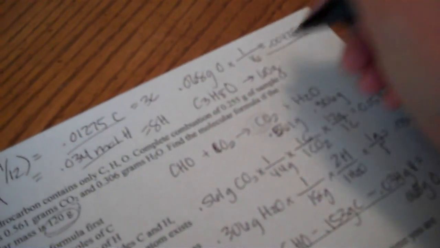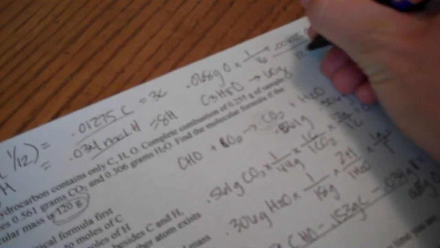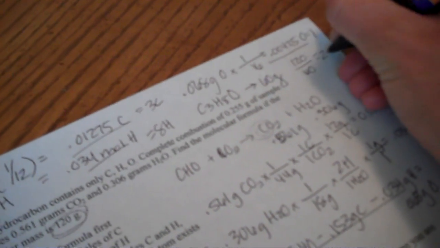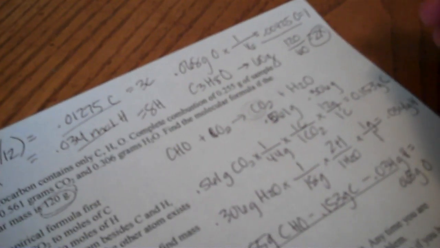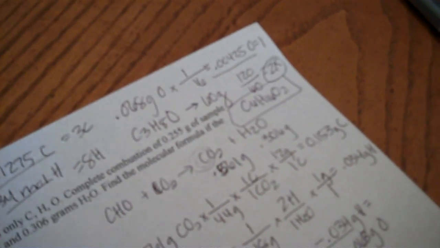Okay, so if the real molecular mass is 120 grams, you're going to divide it by your empirical mass, 60, and 2 gives you your X factor, or the multiplier. So all you're going to do now is just take the 2, multiply across. You get C6H16O2. Sorry I'm going fast. I kind of want the battery not to die.